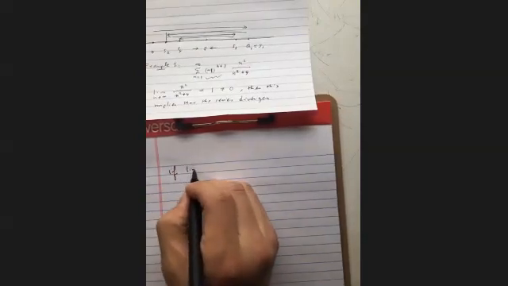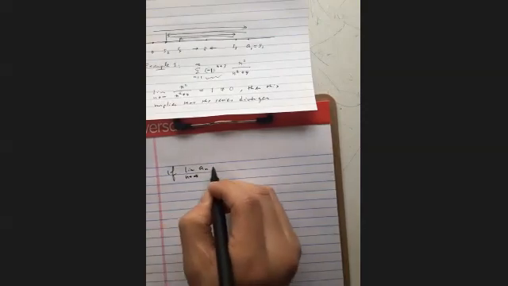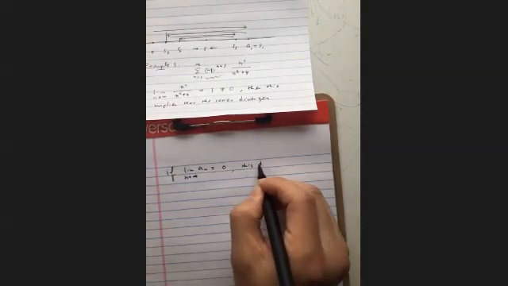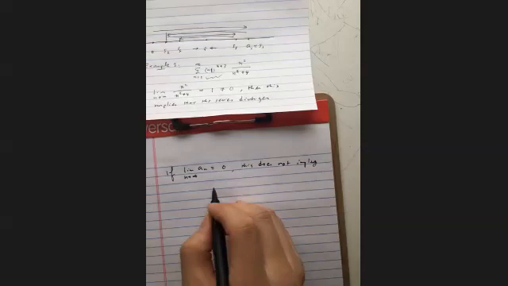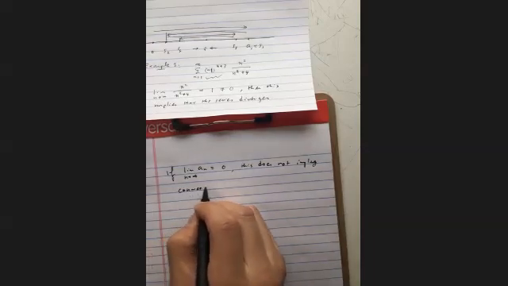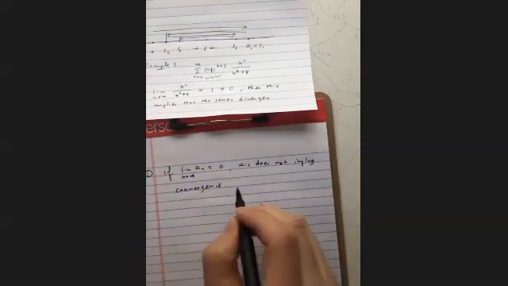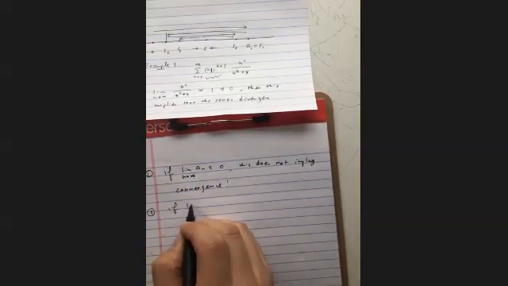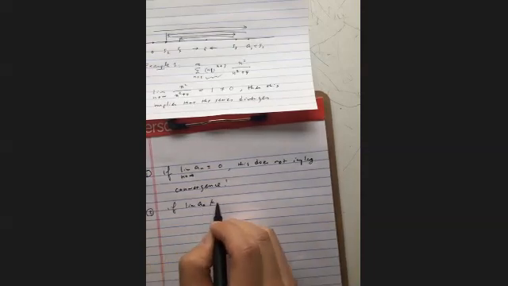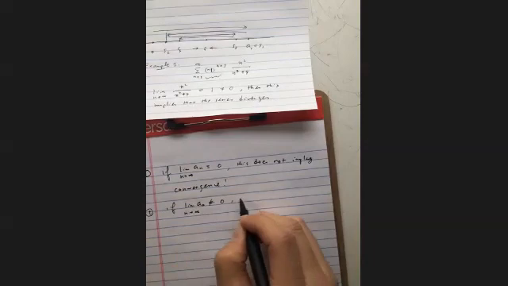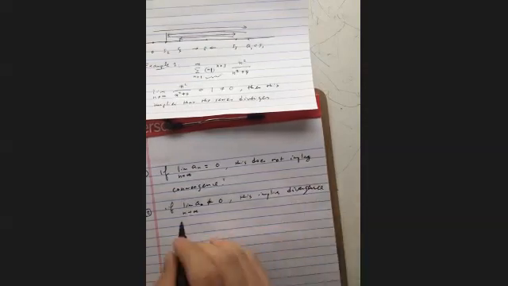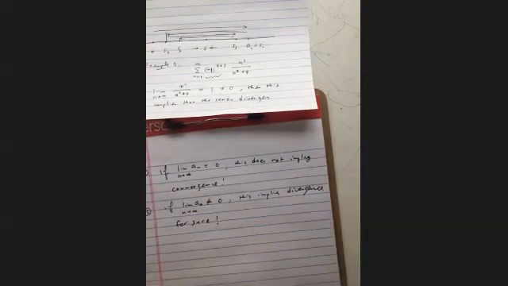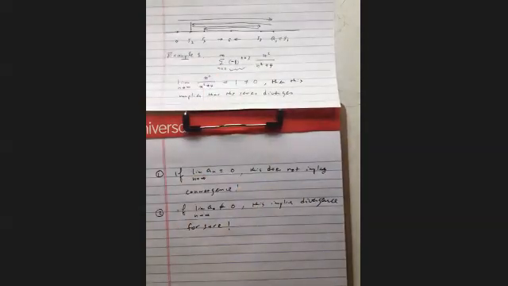So let me write it down here. If the limit as n goes to infinity is 0, this does not imply convergence. This is 1. But if the limit as n goes to infinity is something non-zero, this implies divergence for sure.